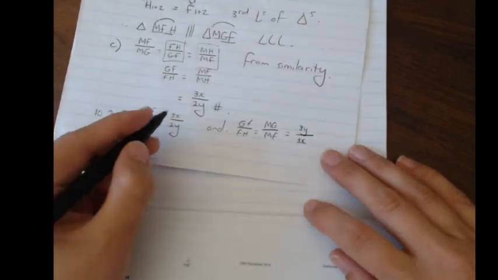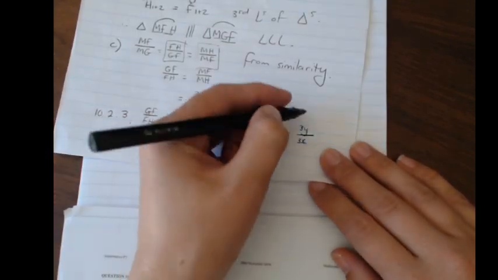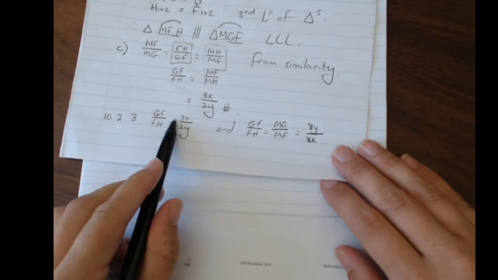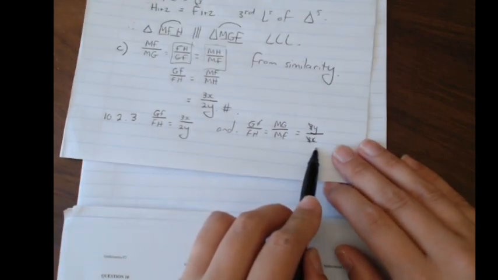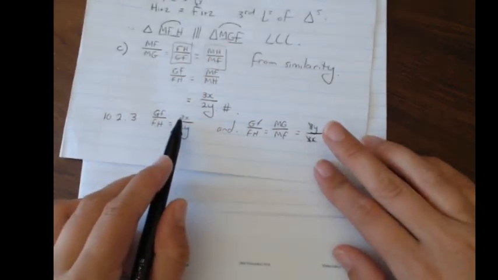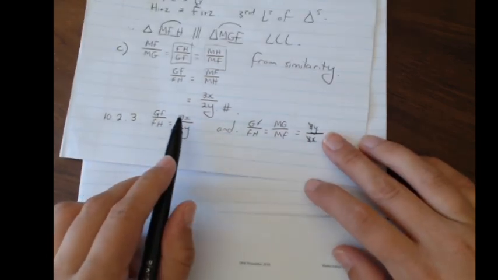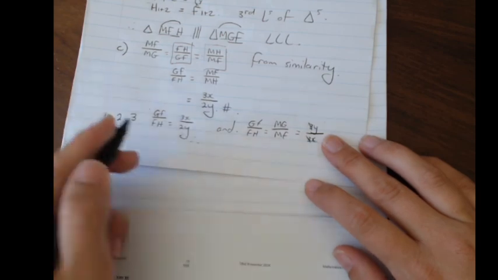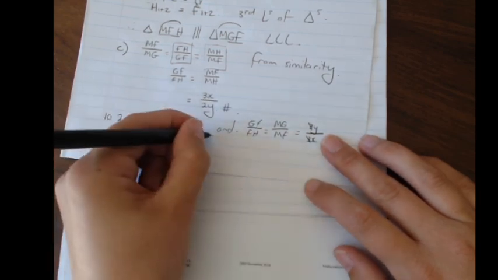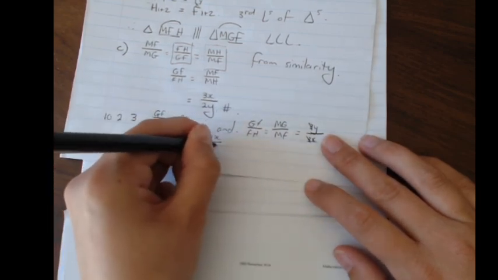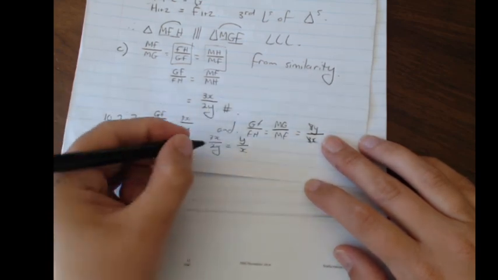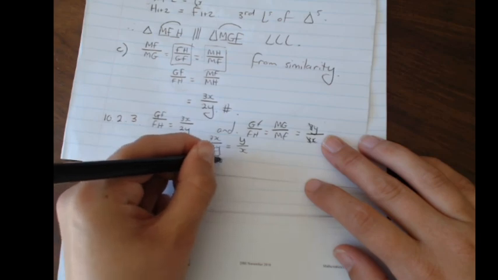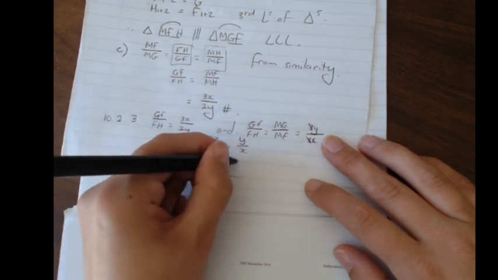And what I sit with here now is that GF over FH is equal to this and this. That can cancel. So it's equal to 3x over 2y, but it's also equal to y over x, which seems weird, but let's quickly make this equal and see where that leads. So I have from this, because both are the same, that 3x over 2y is equal to y over x. Cross multiply, I have 2y squared is equal to 3x squared.